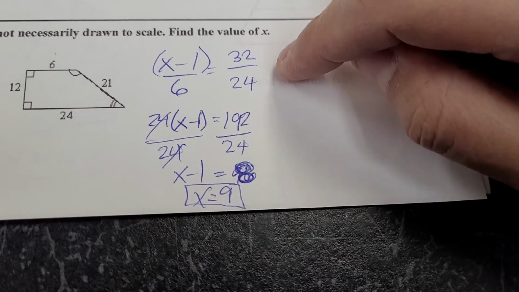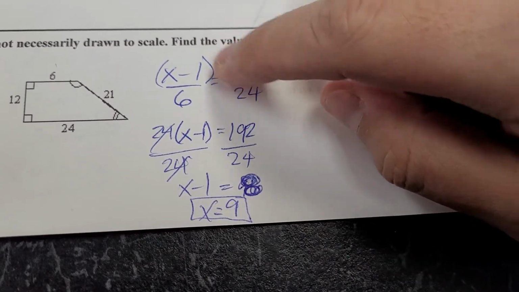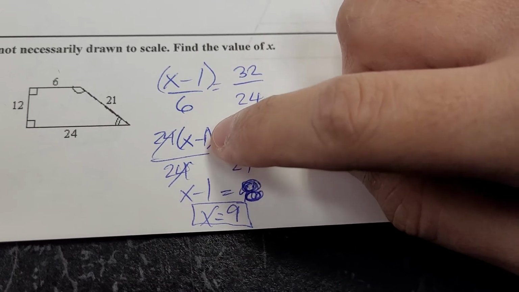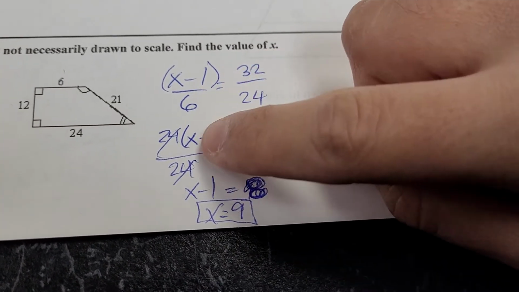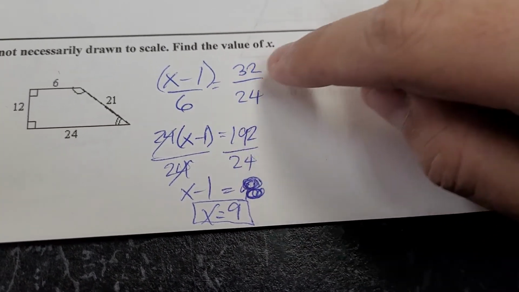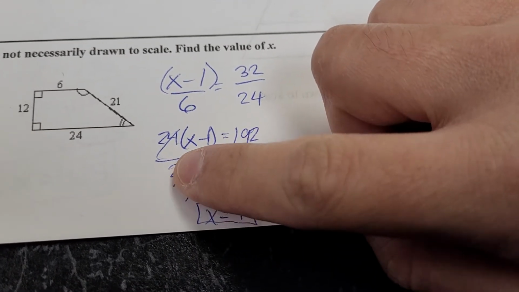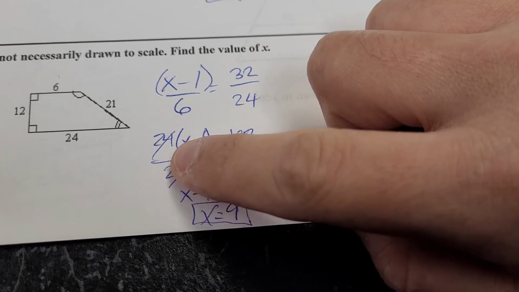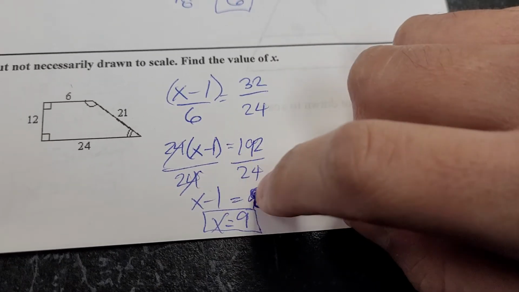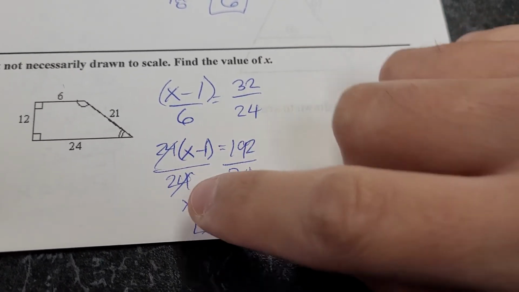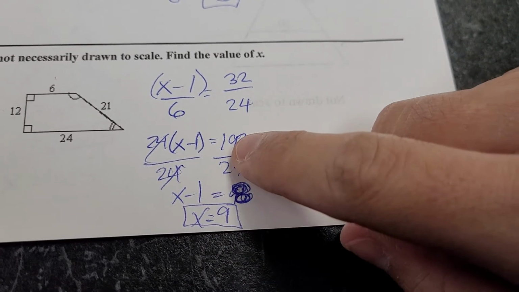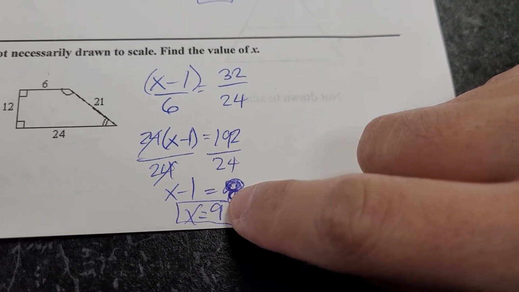Okay, and then from here we just got to solve this, so let's cross multiply. 24 times x minus 1. So when we do that, we're going to have 24 times x minus 1 equals 6 times 32 is 192. And then once we get to this, we're going to divide by 24, which I can do because I haven't distributed that yet. Divide both sides by 24. The 24 cancels right there on the left. You have x minus 1 equals 192 over 24 is 8.